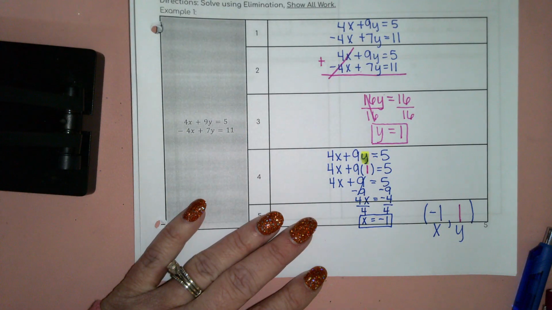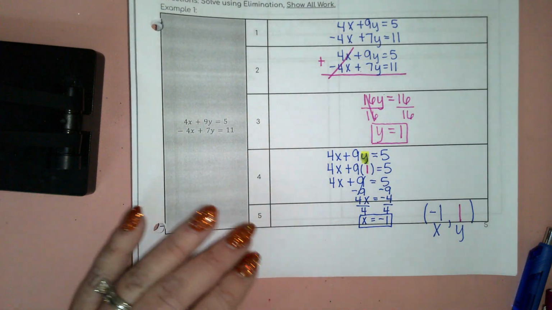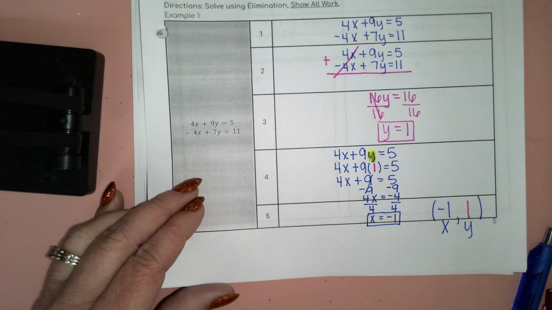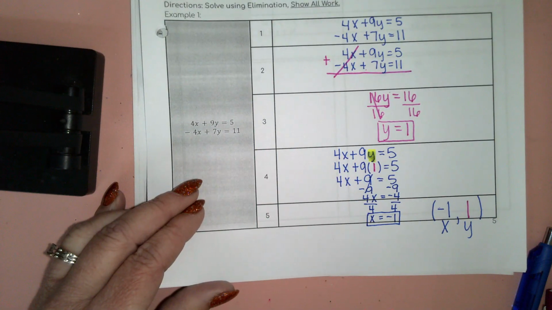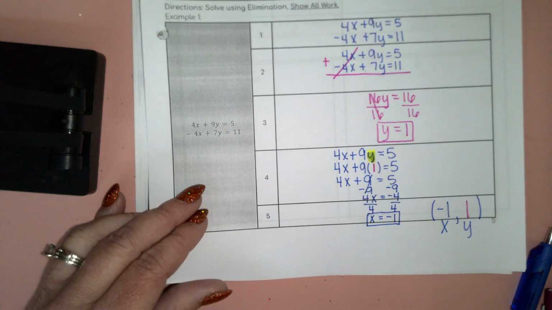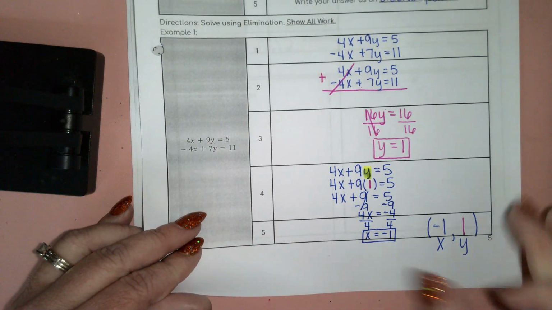That is how you do elimination by adding. So we just finished that entire problem. This is my favorite method of solving a system of equations, elimination, because I find it so much easier than substitution. Okay, let's turn the page to page 6.